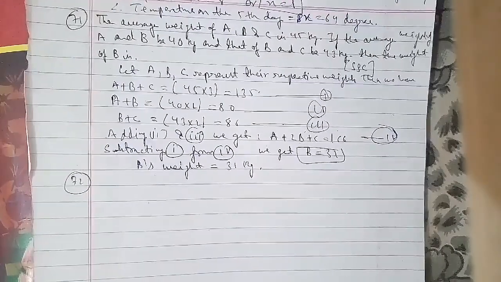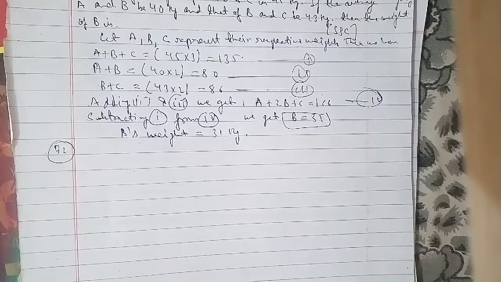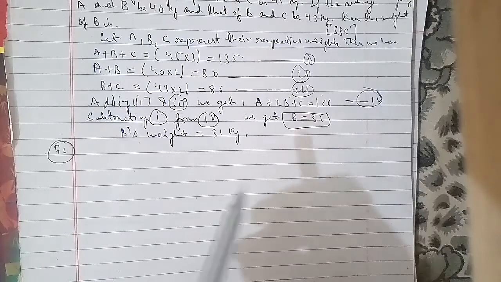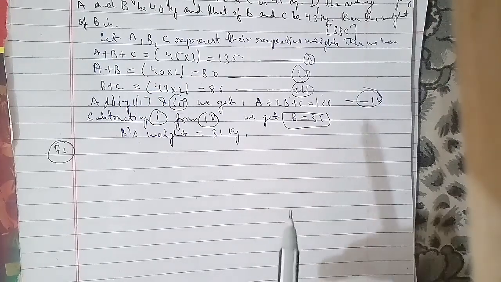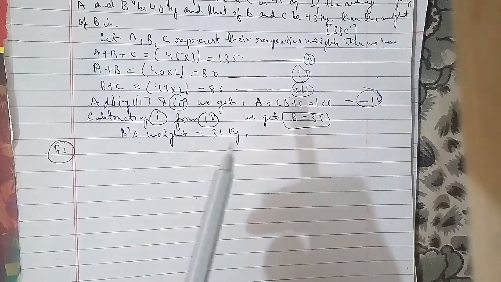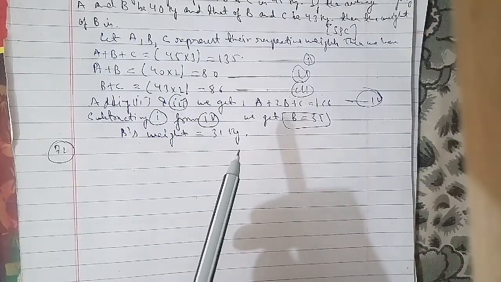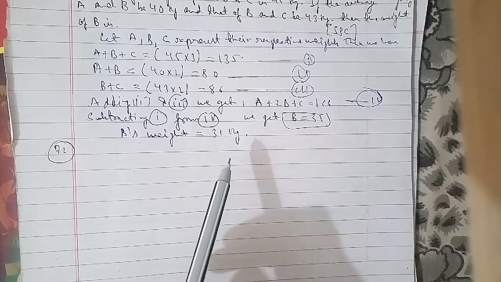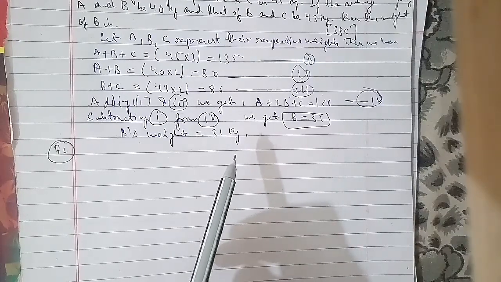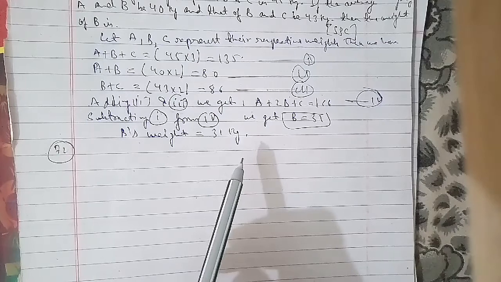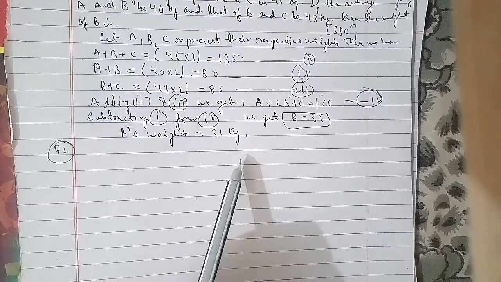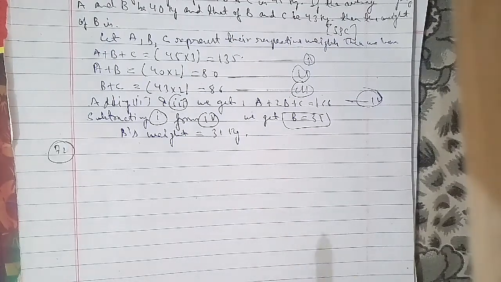The average monthly income of Q and R is rupees 6,250, and the average monthly income of P and R is rupees 5,200.